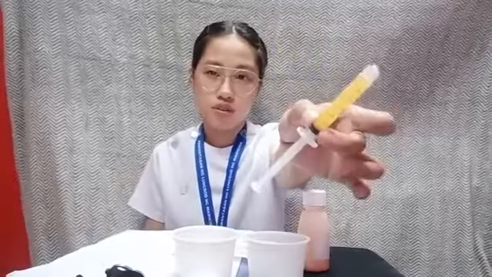Make sure that your hands are washed to avoid contamination, and then get the syrup that we will be needing. I now have 3 ml of syrup in this syringe, and we have to label it so we do not get confused. Now we are prepared to give this to the patient.